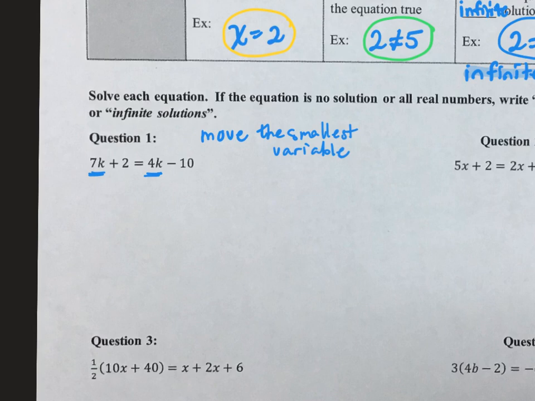So if I have variables on both sides, I'm going to move the smallest one. In this case, I have 7k plus 2 and 4k minus 10. The smallest one is 4k. So I need to get rid of that 4k by subtracting 4k from both sides.